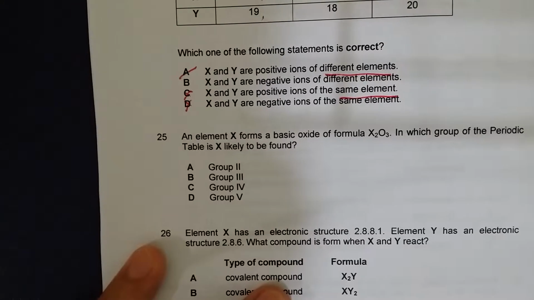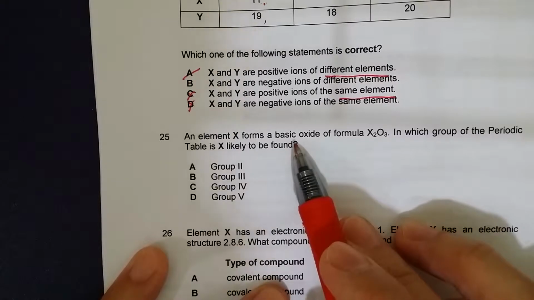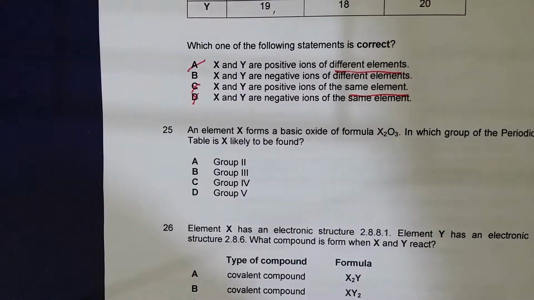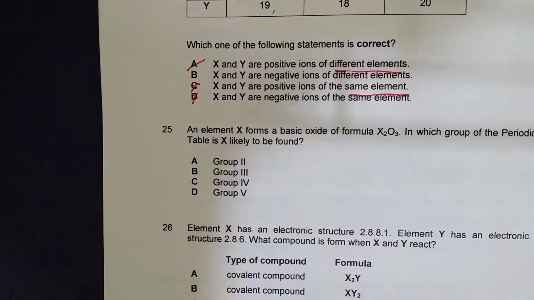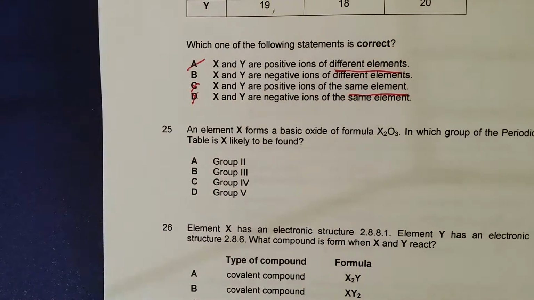Number 25. An element X forms a basic oxide with formula X2O3. In which group of the periodic table is X likely to be found? Now, what is the meaning of basic oxide? Basic oxide is from the acid-bases chapter. Basic oxides are basically metal oxides.